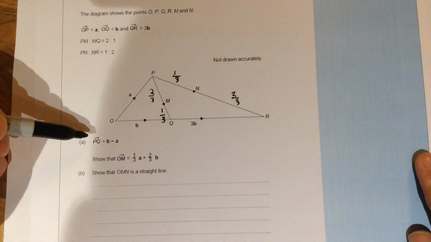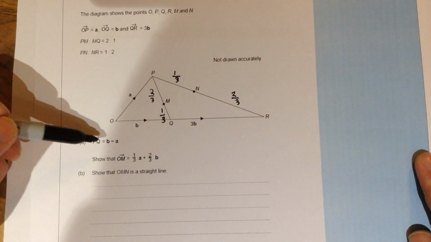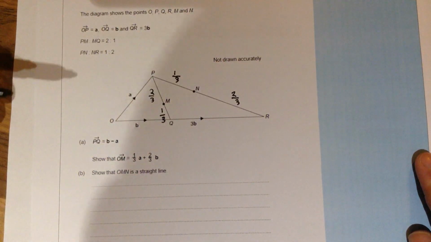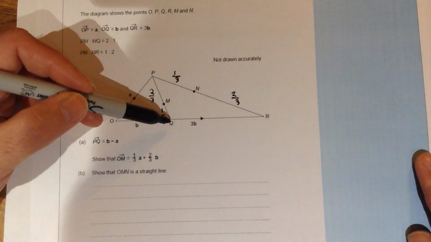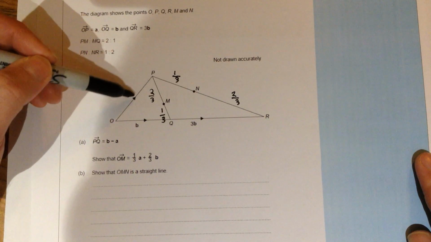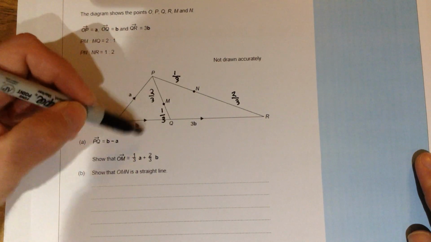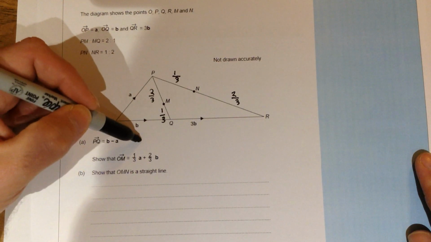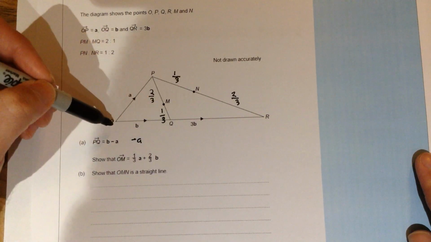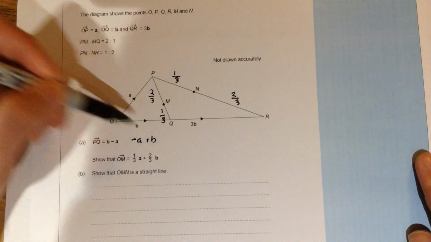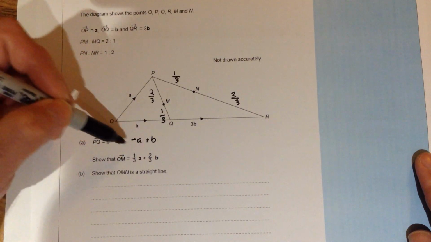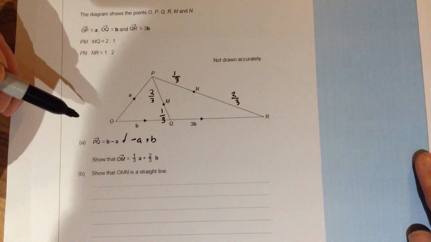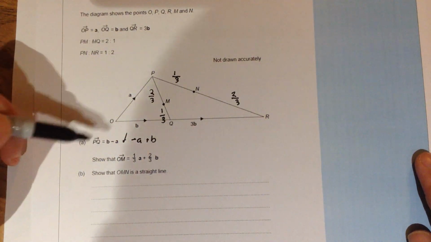The next thing we're going to look at is this. So here it says PQ equals B minus A. It's told us that. Just to prove it though, to get from P down to Q, we would have to go backwards along A, so against the arrow, so that would be minus A. Along here, so along B, so plus B. Well, B minus A is just the same as minus A plus B. So yes, we've kind of proven that. Didn't need to, but just to show that we could.